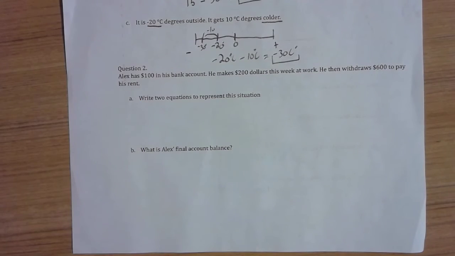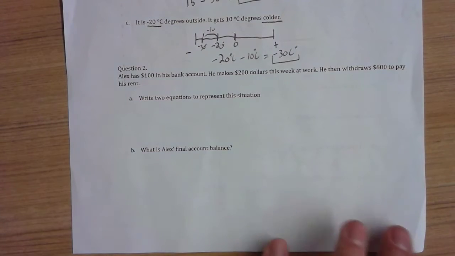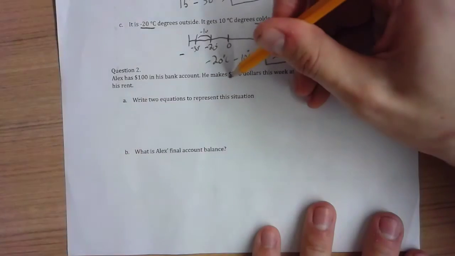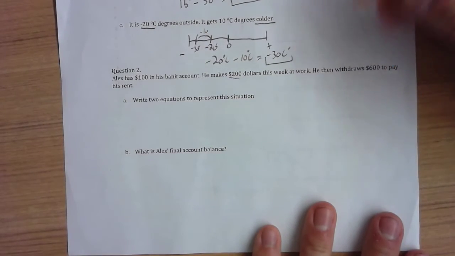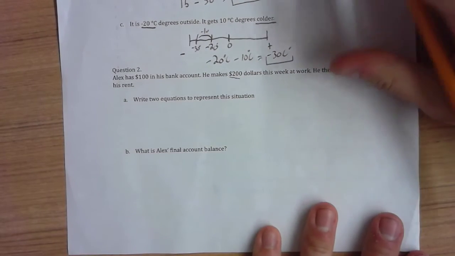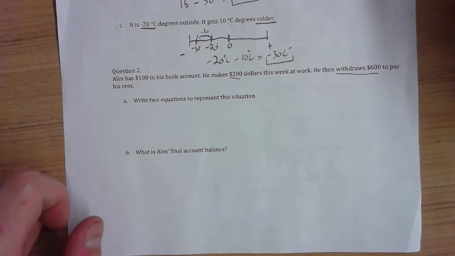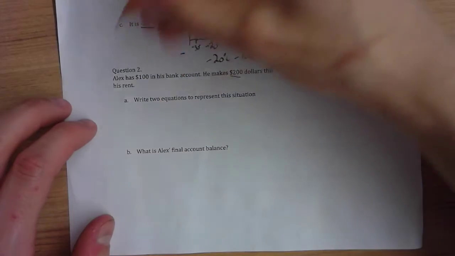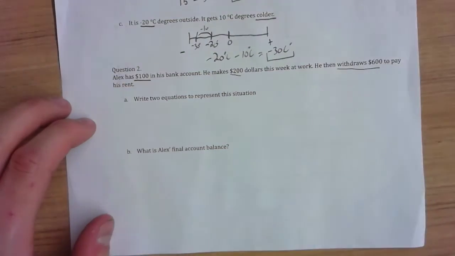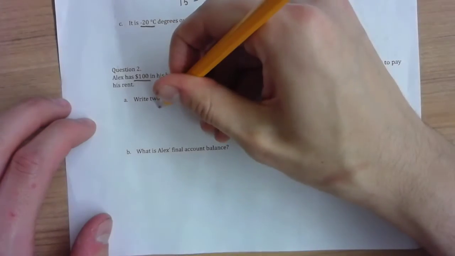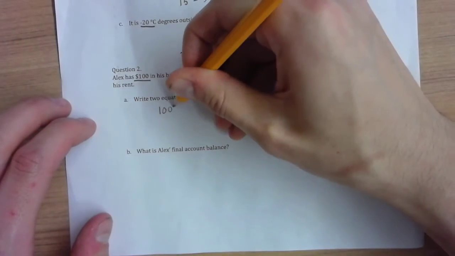All right, so now we move on to a different example which looks at positive and negative numbers in a little bit of a different way. So Alex has $100 in his bank account. He makes $200 this week at work. He then withdraws $600 to pay his rent. So we have three different values here, and we have a couple of different scenarios, right? So we know Alex starts off with $100 in his bank account. So we have to write two equations to express this. So we have $100 in his bank account.